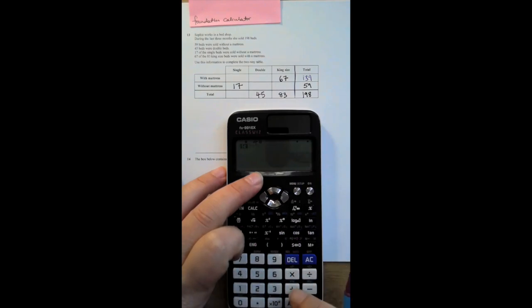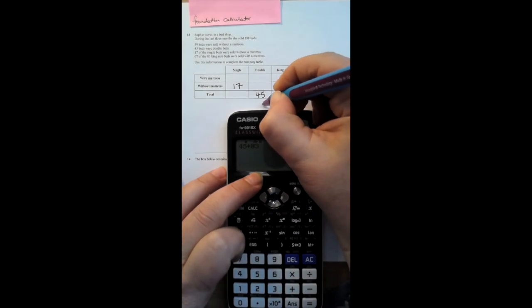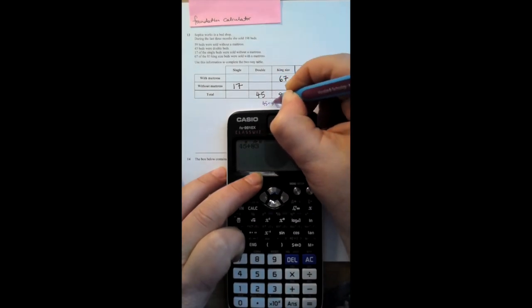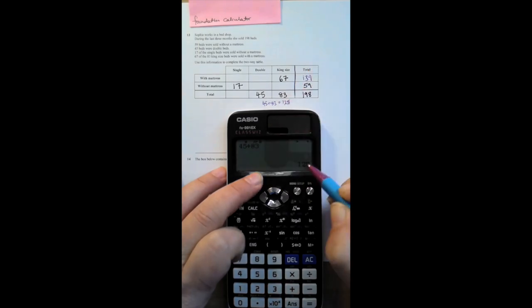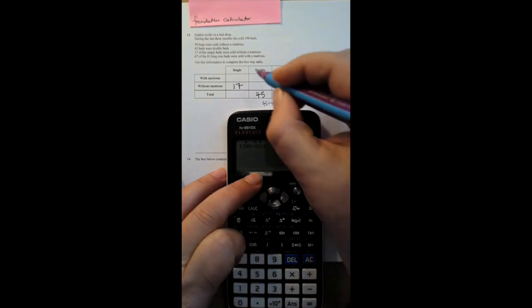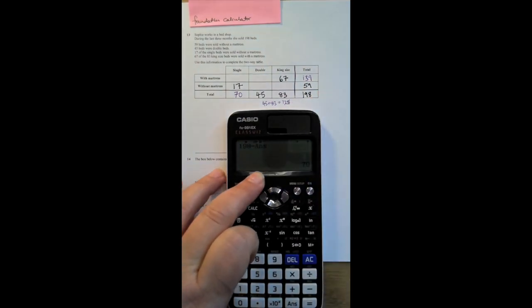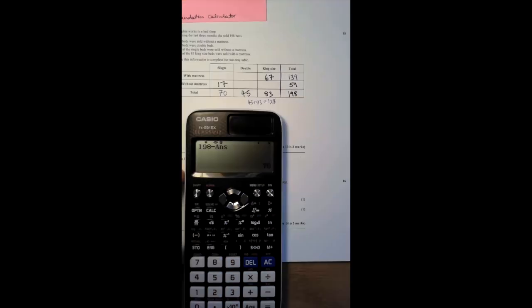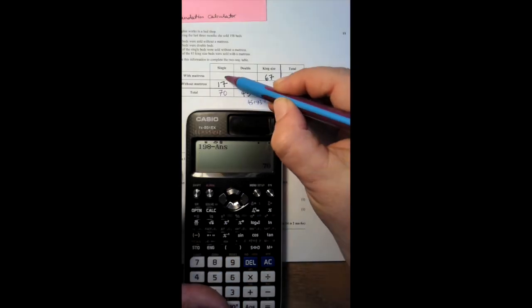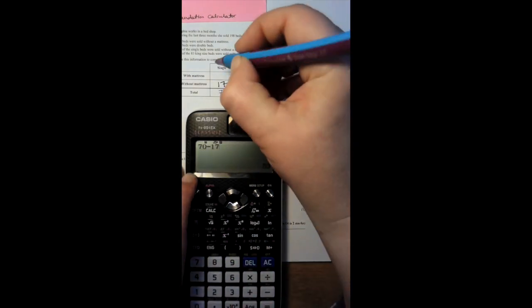Here, I'm actually going to do 45 add 83 is 128, and I might put this answer here. But I'm going to use the answer button because I really like using the answer button. So I'm going to use 198 subtract the answer button, which is 70. If you prefer to write in 128 again, please feel free to do that. Okay, I've got a space here, so 70 subtract 17 gives me 53.